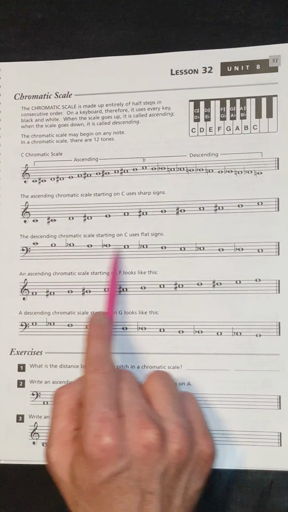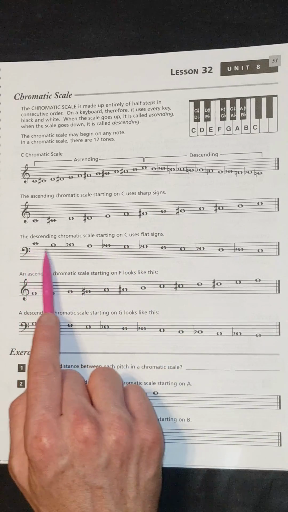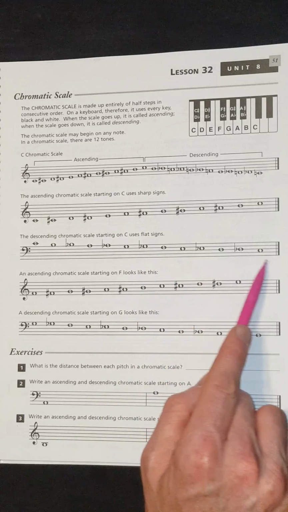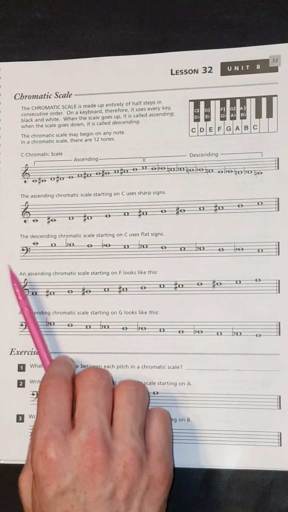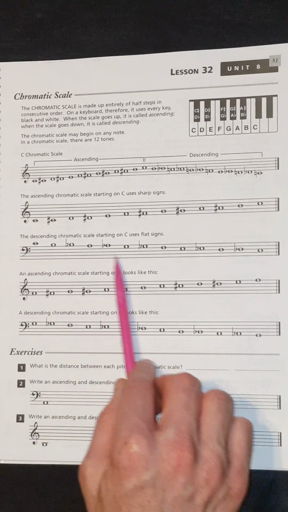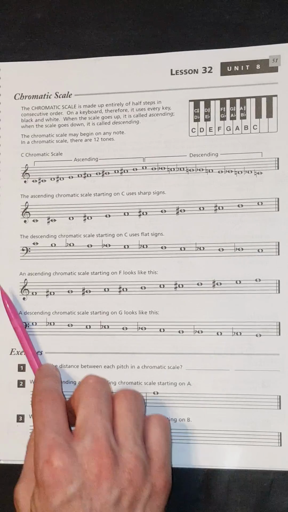And then the descending chromatic scale, starting on C, uses flat signs. So here you're going to have flats on the descent. And that just kind of helps you remember that you're descending. The flats just are visually a little bit easier to read on the way down.